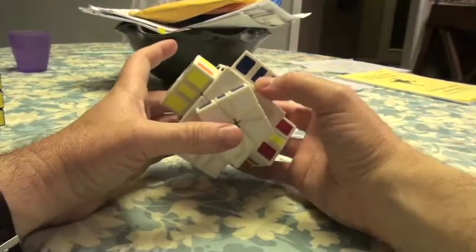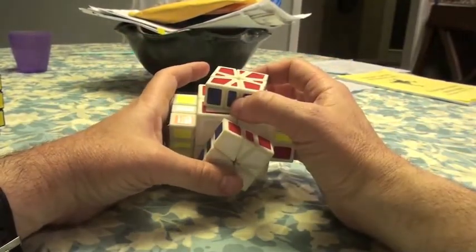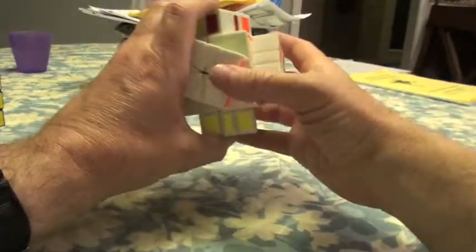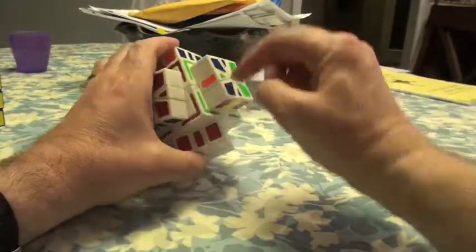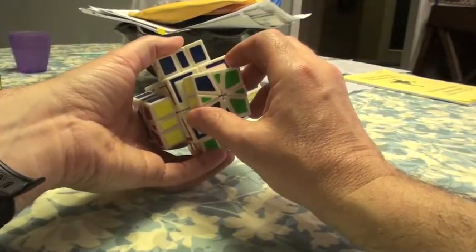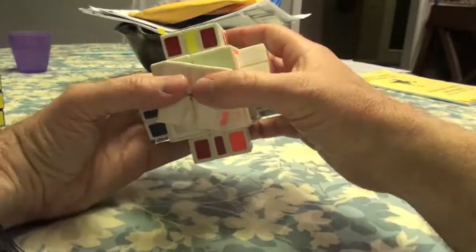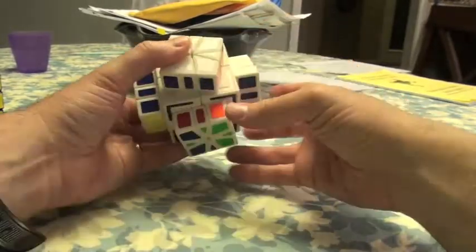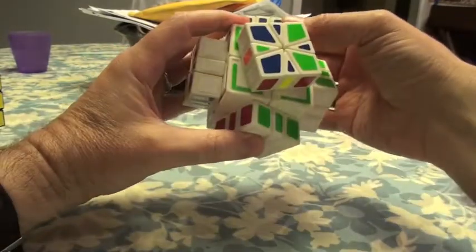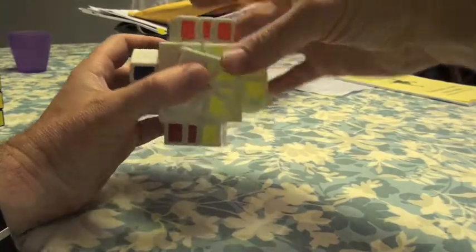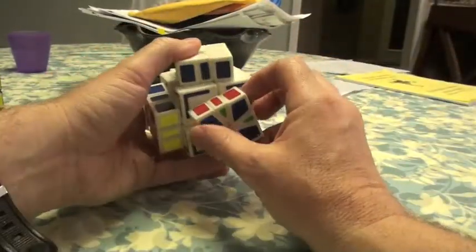So statistically speaking, I should run into trouble with this. This is way too easy of a solve. I'm getting no parities. And as a matter of fact, these corners can just slip very nicely into this. Which means all I got to do is go like 2R, 2U, 2R. So this is all in and all the corners are in.